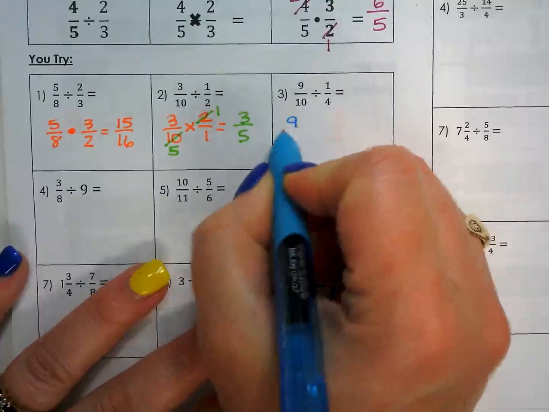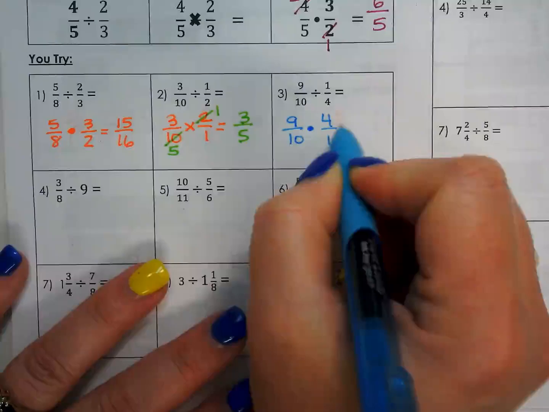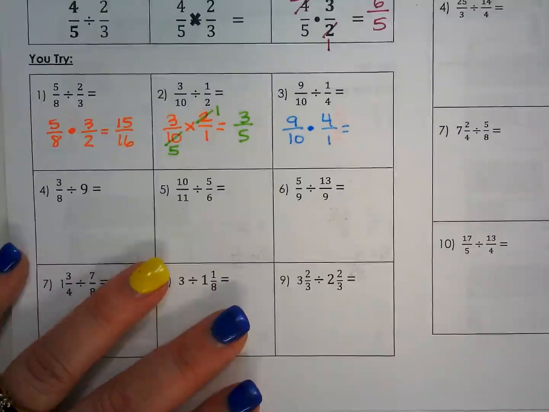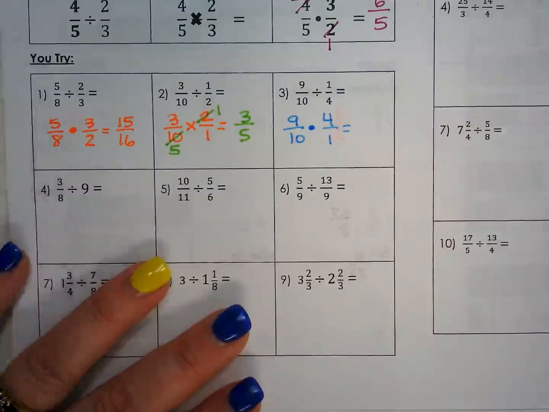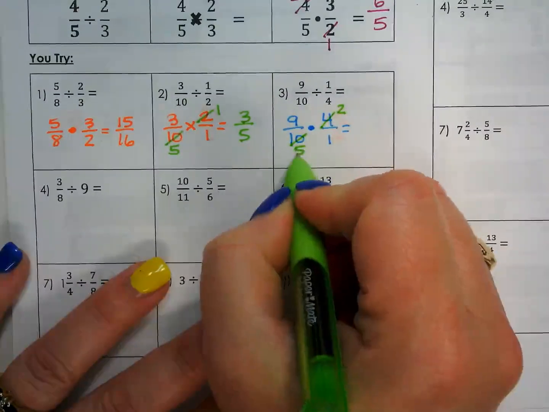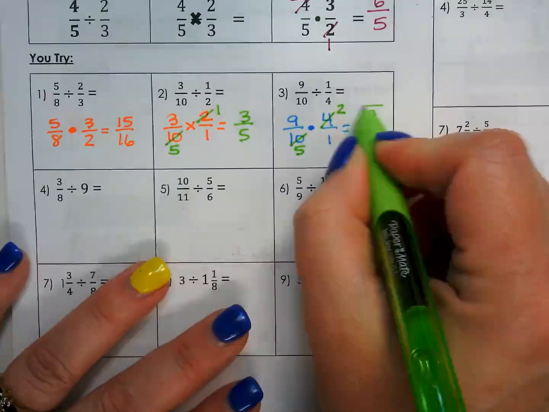We keep, we change, we flip. Anybody see a common factor there? No. 4 and 10, right? They have a common factor of 2, so let's get rid of that. And I think that's it. And I am A-okay with that.